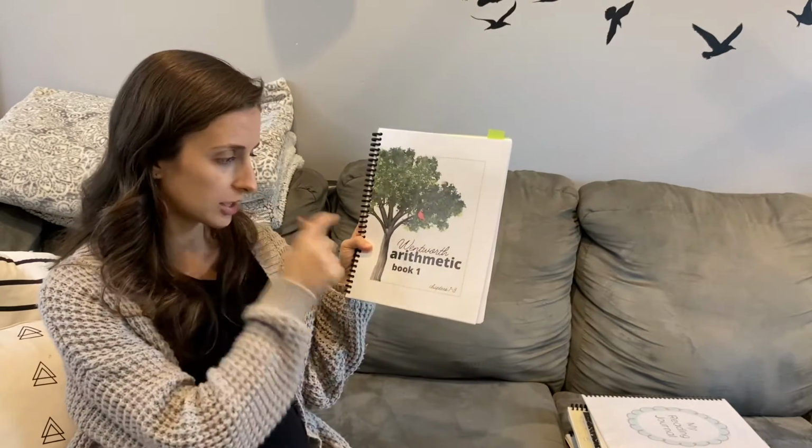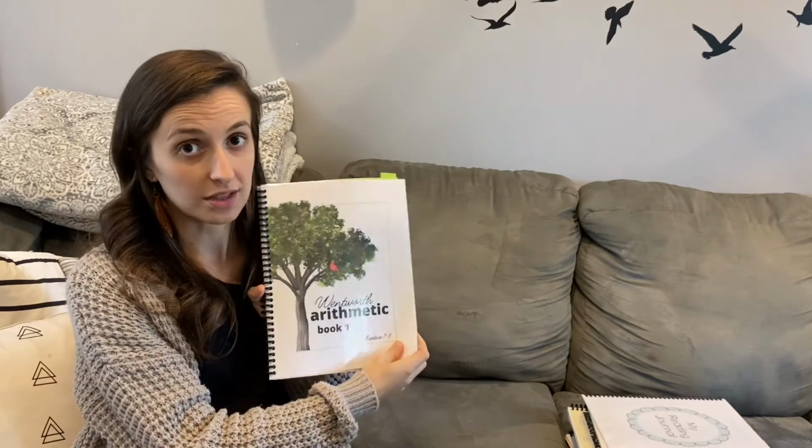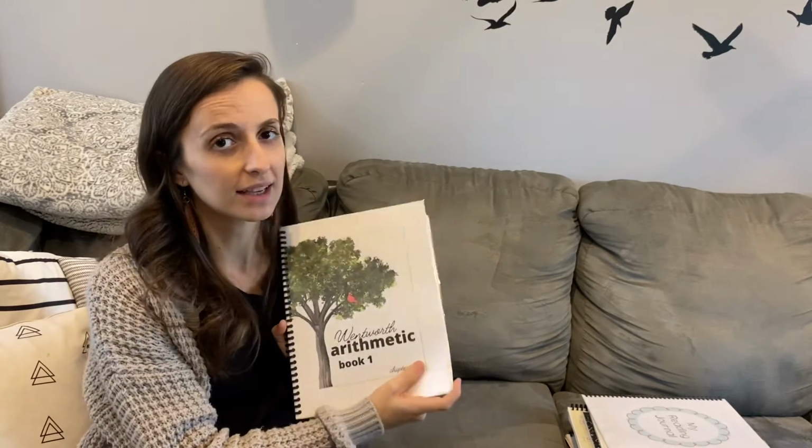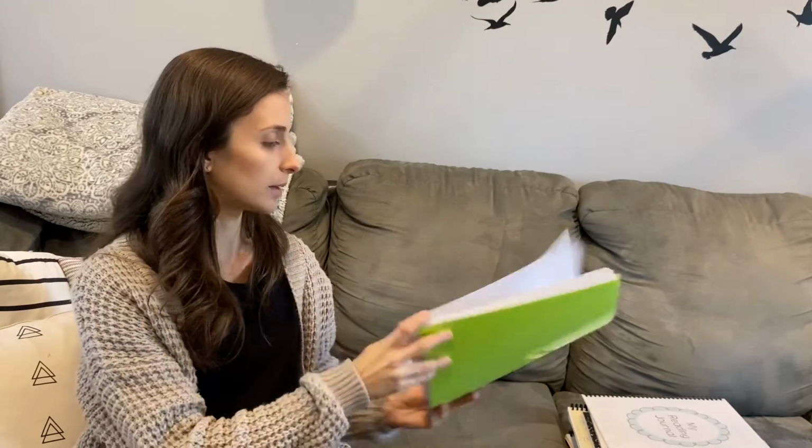I only printed out chapters 1 through 3. So this will probably take us all year to get through. This is one of those books that if you are familiar with vintage books, they typically take more than 1 year to complete. So this is about a year's worth, maybe even a little more.